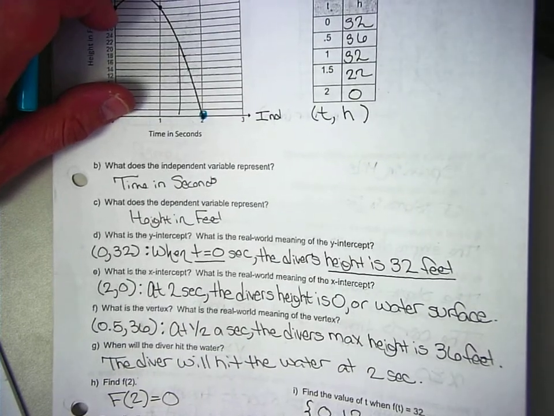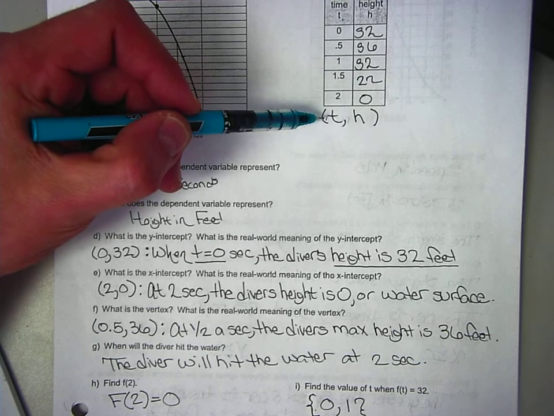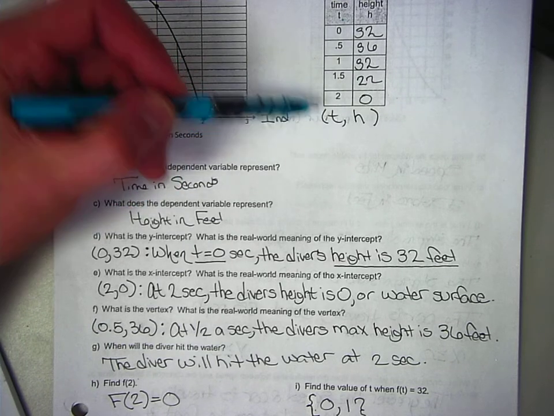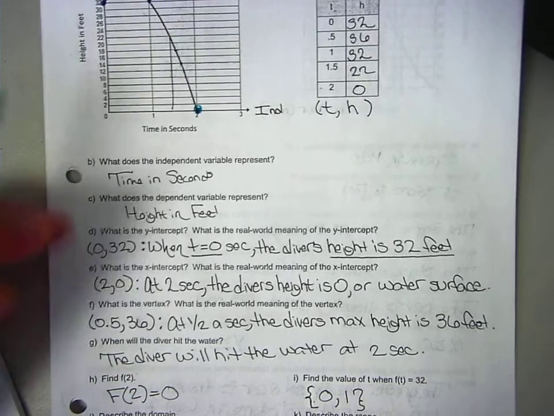And then finally, we have some more questions. Find the value of f(2). That means when you plug a 2 into this equation, or in other words, in 2 seconds' time, what is our height? Our table tells us at 2 seconds, our height is 0. So f(2) equals 0.